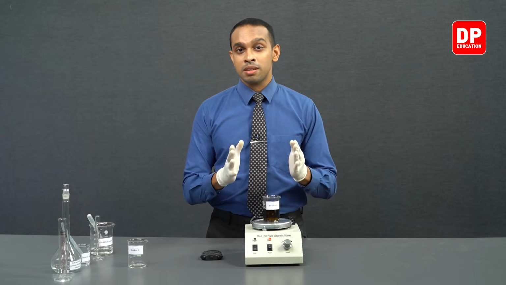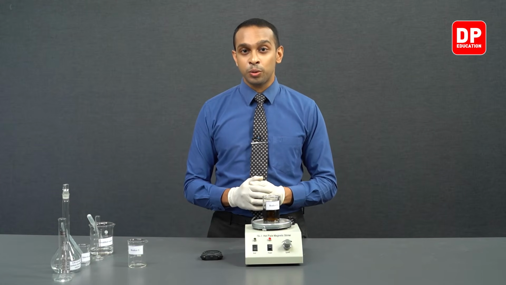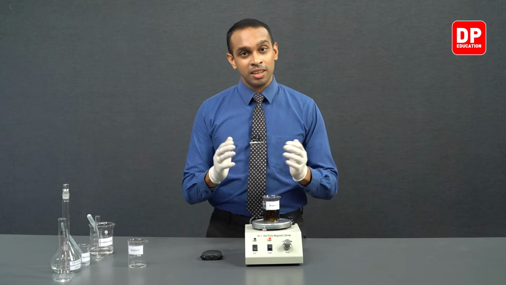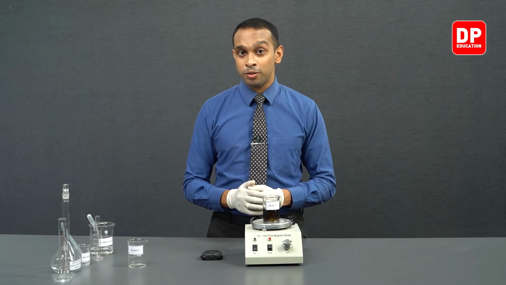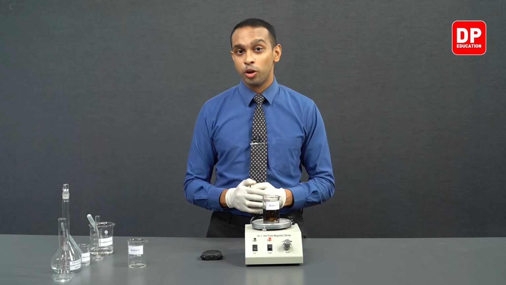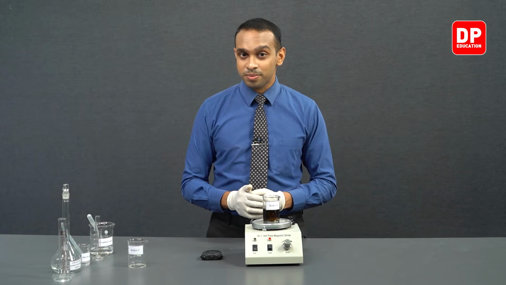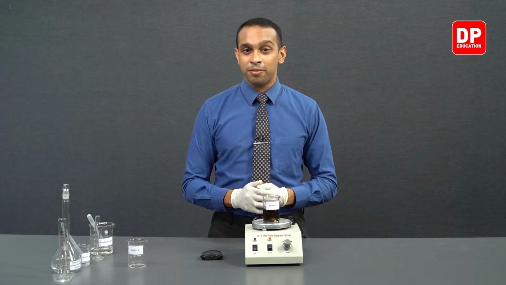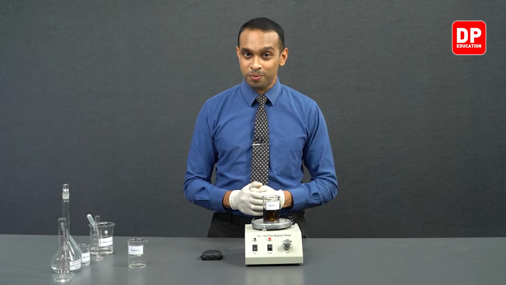So this means the order with respect to iodide ion concentration is not going to be zero. And when it comes to Fe3+ ion concentration, we also made the same observation. So therefore, with respect to Fe3+ ions, the reaction order is not going to be zero.